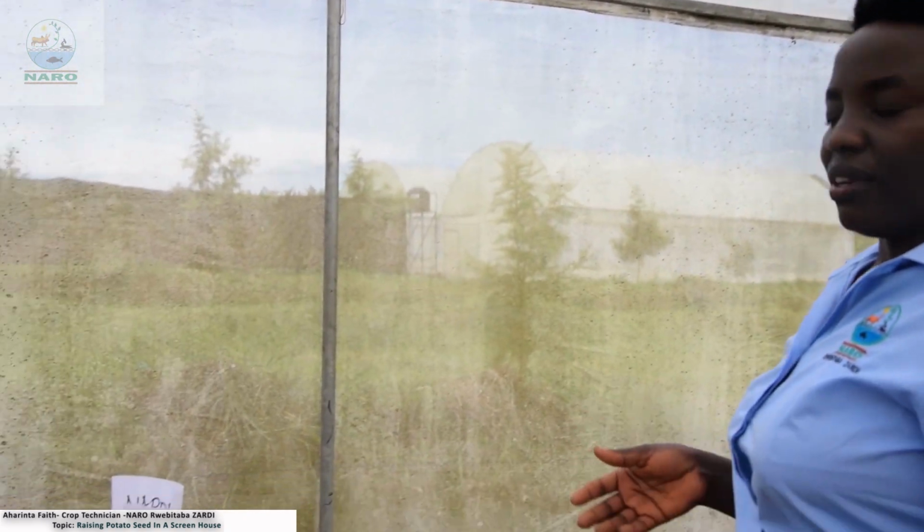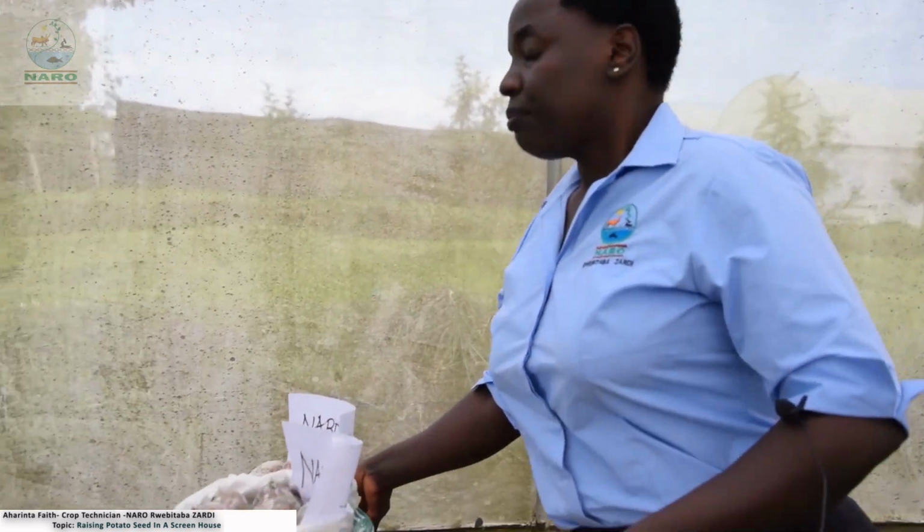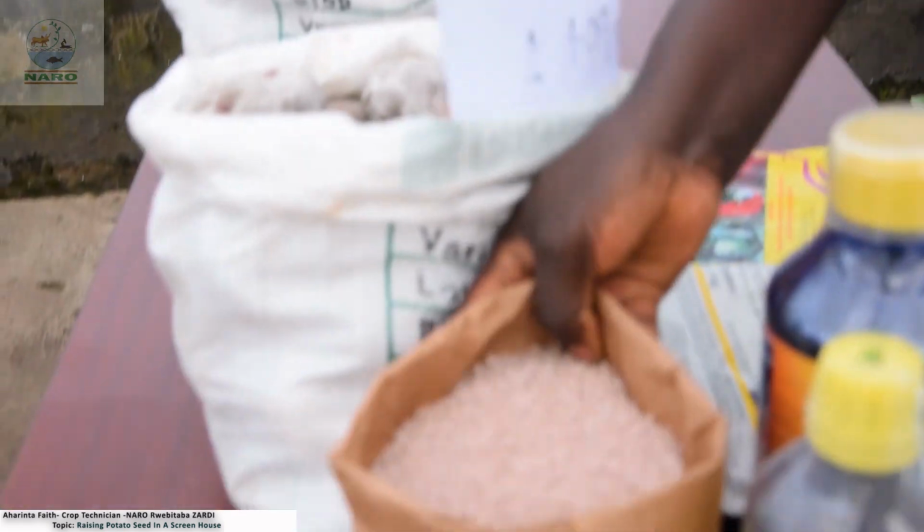When you're going to plant, make sure you use some fertilizer, because in some areas the land has been grown on a lot and has lost its fertility, so we need some supplement. That is when we really advise using NPK 17, which is a nitrogenous fertilizer.